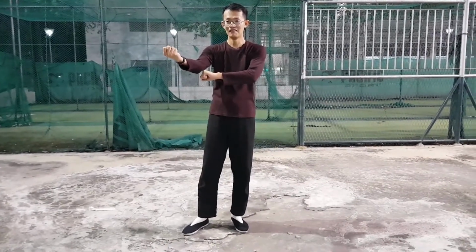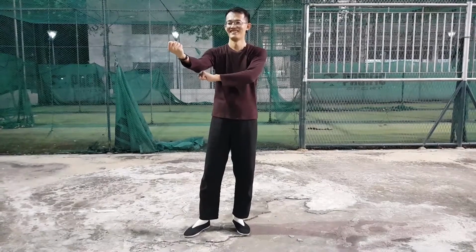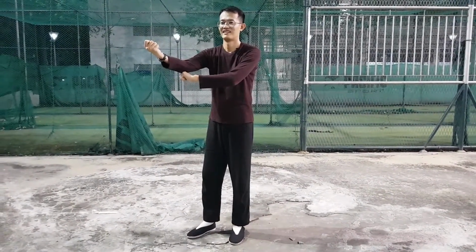Okay, if you look from the top, what does this look like? Let's see who knows. If you look from the top, I'm parkour student.